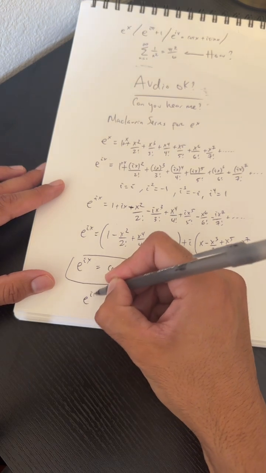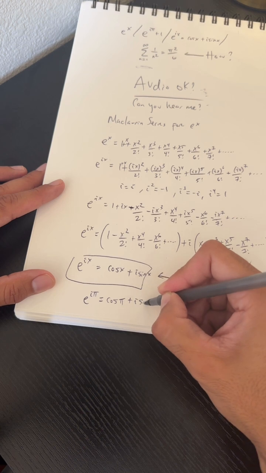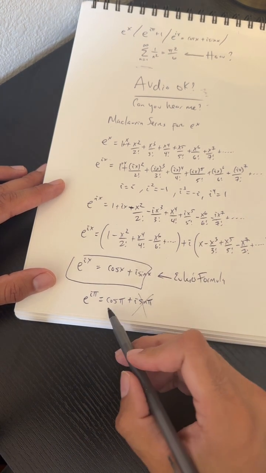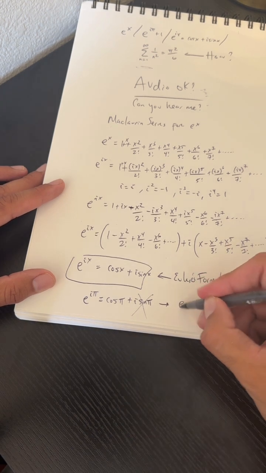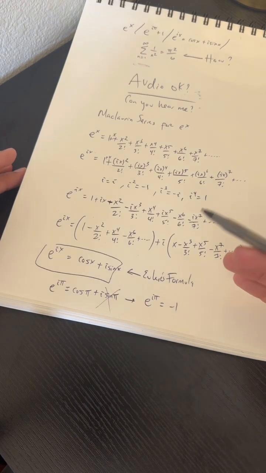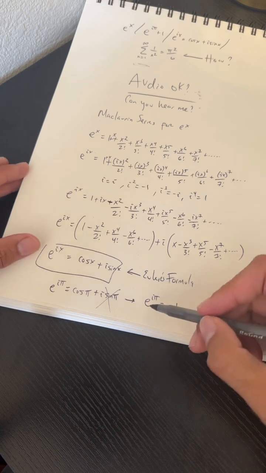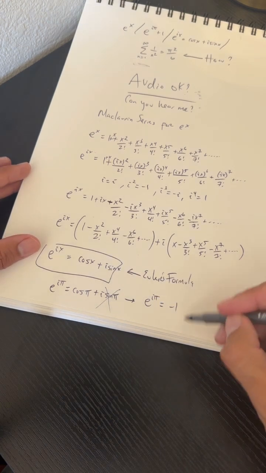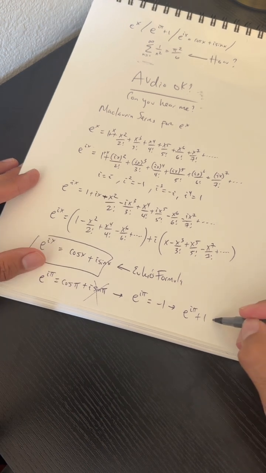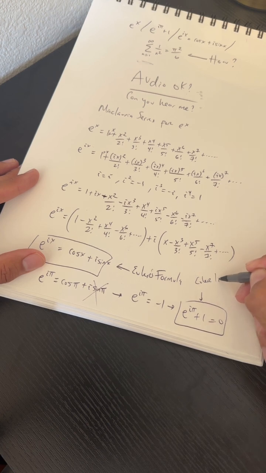So I'm going to have e to the i pi equals cosine of pi plus i sine of pi. Look at that. Now, sine of pi, that's just going to be 0. Cosine of pi is -1. So we have e to the i pi is equal to -1. And if some people have done polar coordinates, or some people are familiar with complex analysis, this is a very simple identity that e to the i pi is equal to -1. We bring the 1 to the other side, and guess what? e to the i pi plus 1 is equal to 0. Yo, that is Euler's identity.